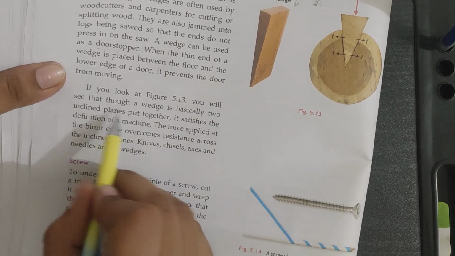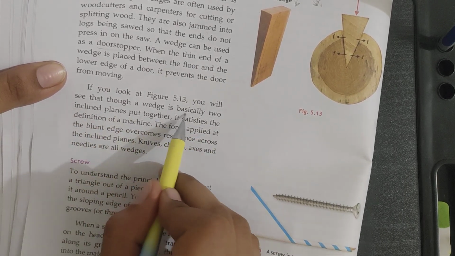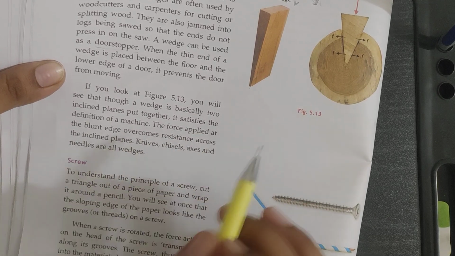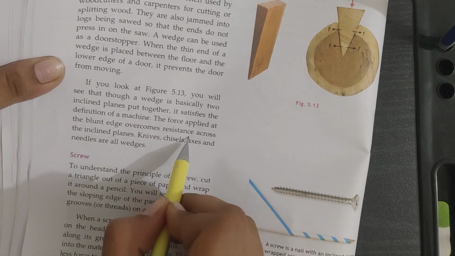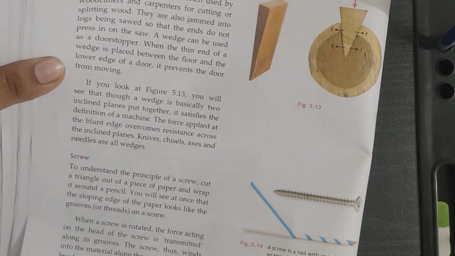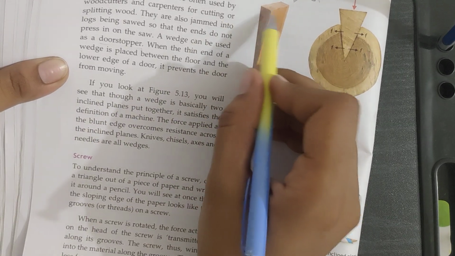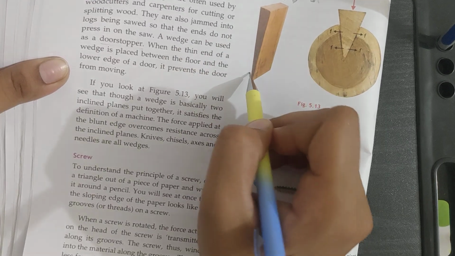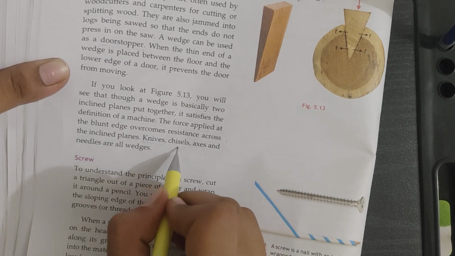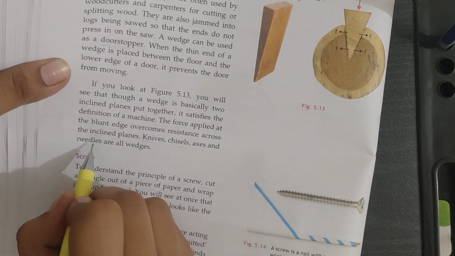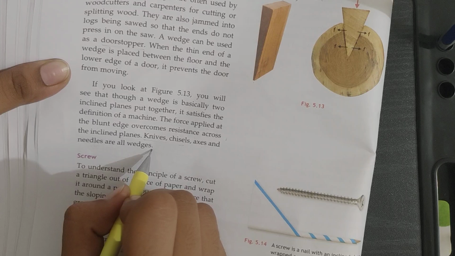Then the next thing is, the wedge is basically the two inclined planes that I already told you. The force applied at the blunt edge overcomes the resistance across the inclined plane. This is the blunt edge, the force that we apply here gives to the other edge. For the wedge, the examples are knives, chisels, axes and needles. These are all examples of the wedge.